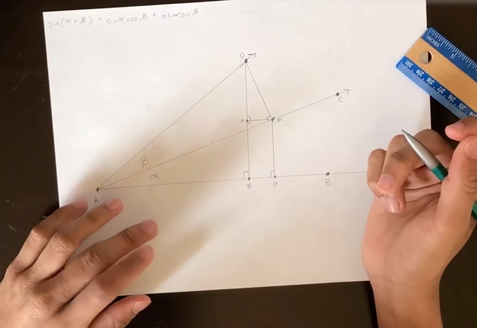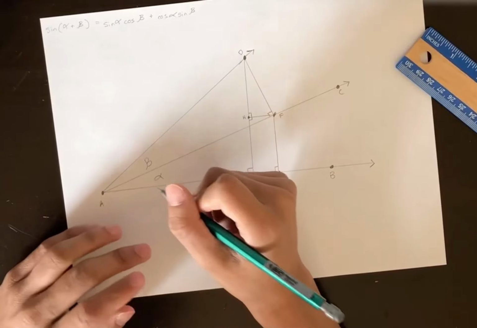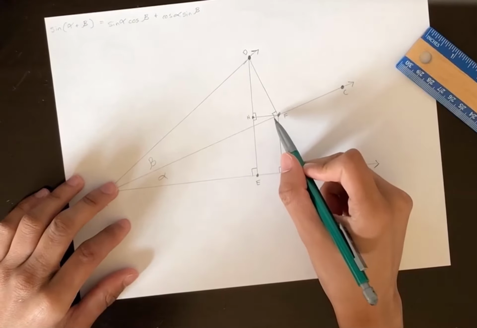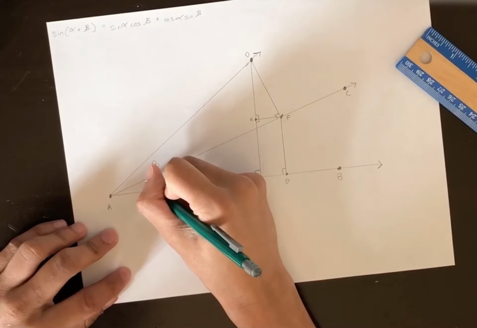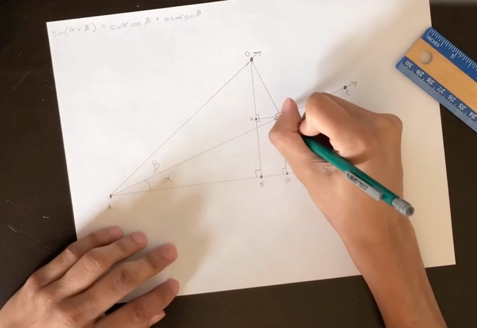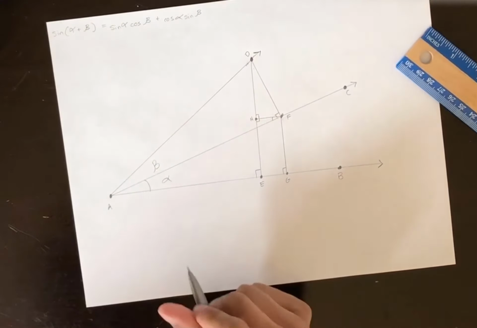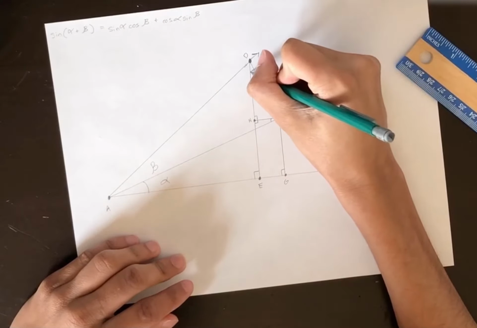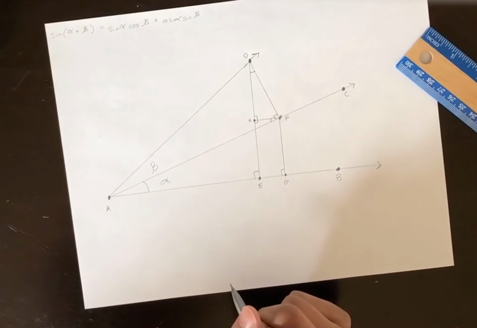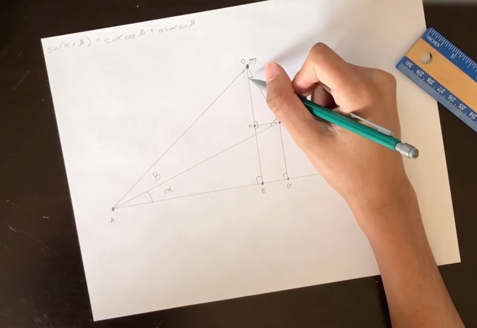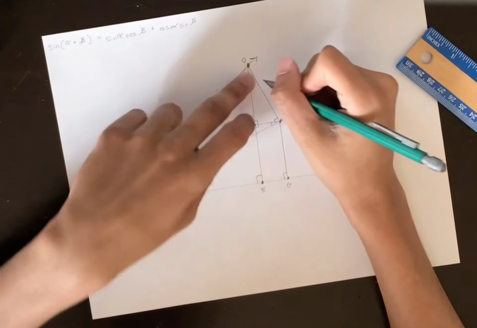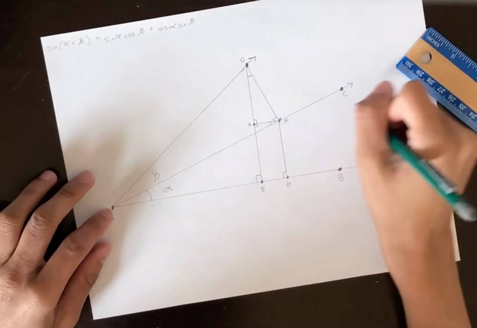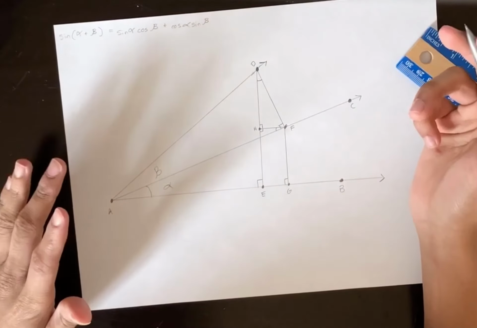So let's go ahead and mark that. We figured out that HFA is congruent to CAB, so give it a mark, one little line, one curve. And then we also found out that HFA is congruent to HDF, so let's also give it the same line. So this means that the measure of angle HDF is alpha as well, because if it's congruent to HFA and HFA is congruent to CAB, that means all three of these equal alpha.